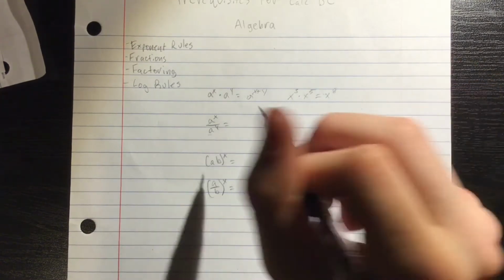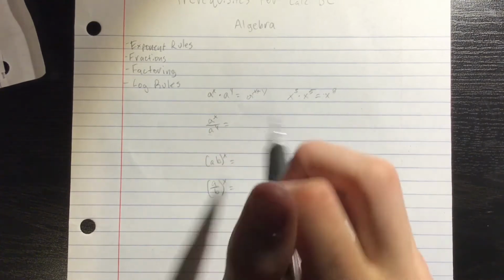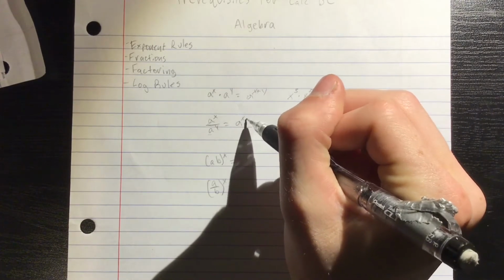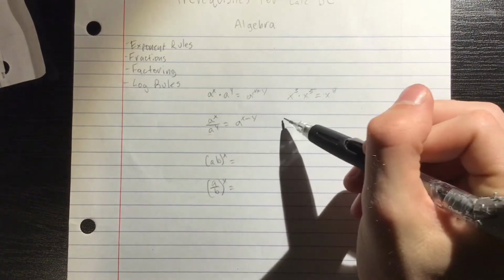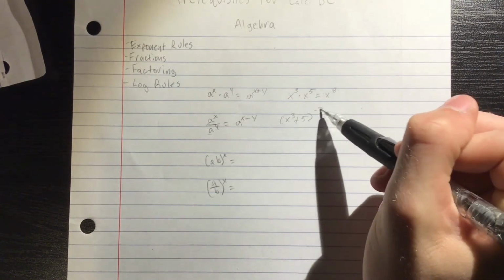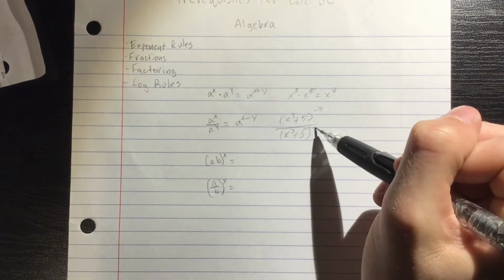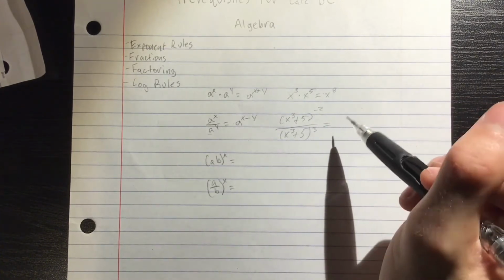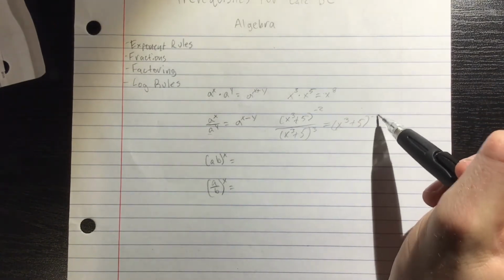Similarly, if this is multiplication and that's addition, you can probably predict division yields subtraction. So numerator minus denominator, a to the x minus y. As long as the base is the same, you can do this. Usually, it's not an a, it's something like x cubed plus 5 raised to the minus 2 over x cubed plus 5, the same base raised to the 3rd, something like that. So you just subtract minus 2, minus 3, and that is equal to minus 5. X cubed plus 5 raised to the negative 5.